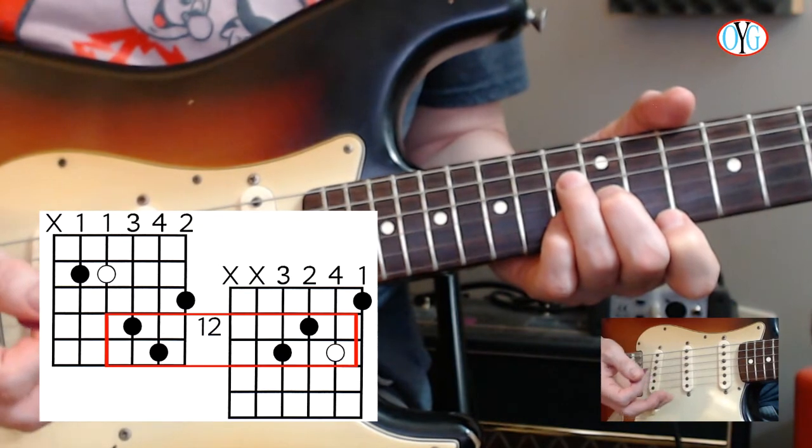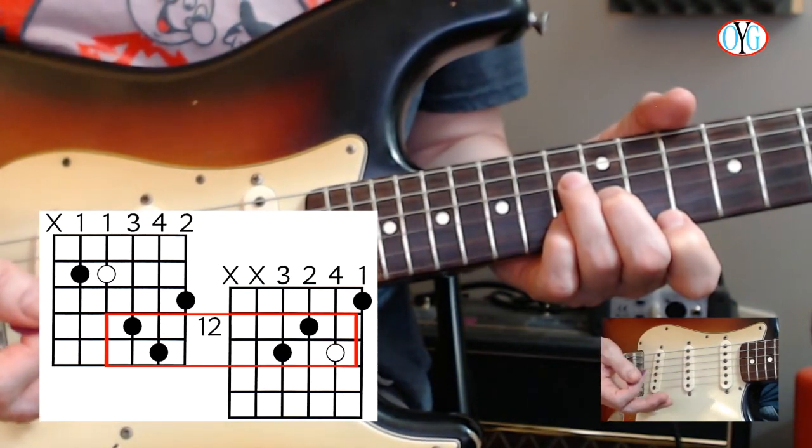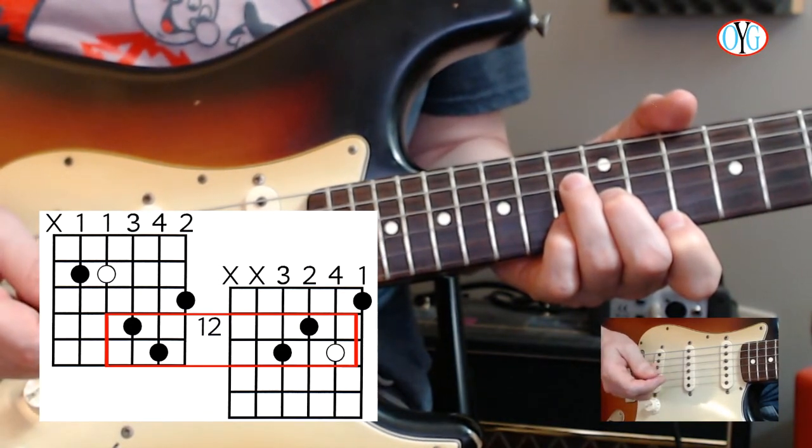And that's the whole thing of the C minor up the fretboard in all 5 positions with a couple of variations along the way. All right? There you have it. The C minor chord in all 5 positions up the fretboard using the CAGED approach.